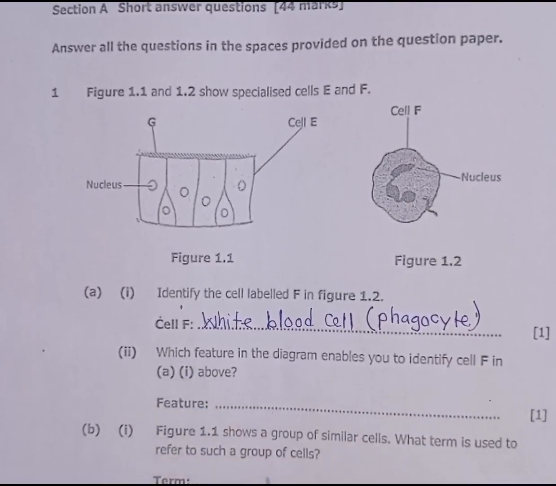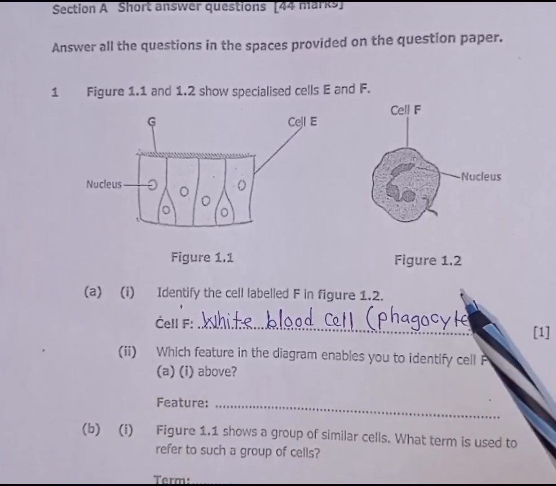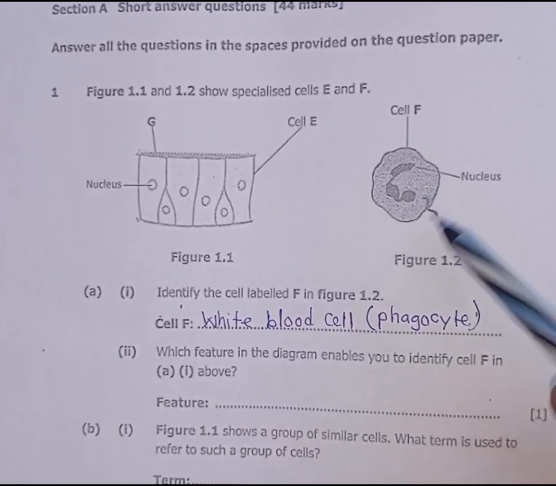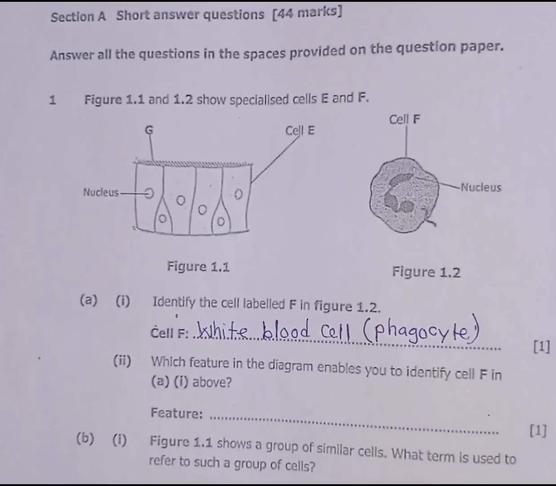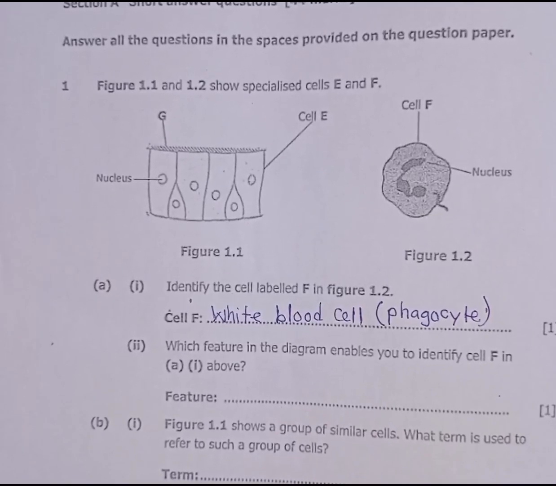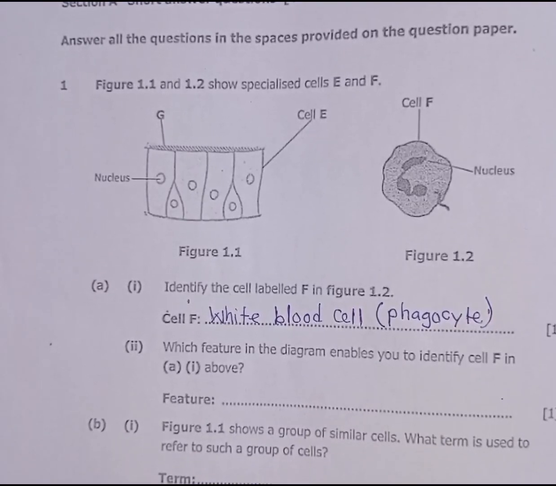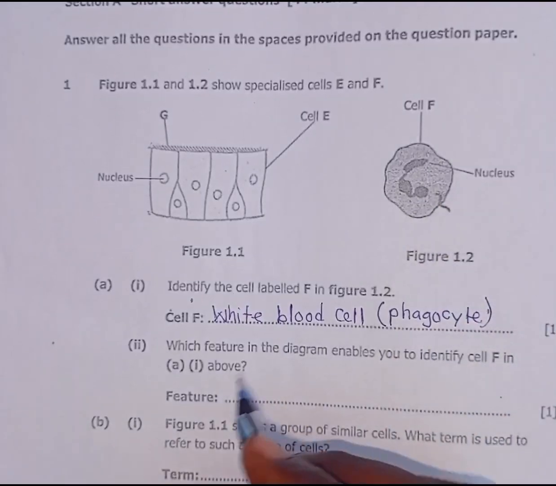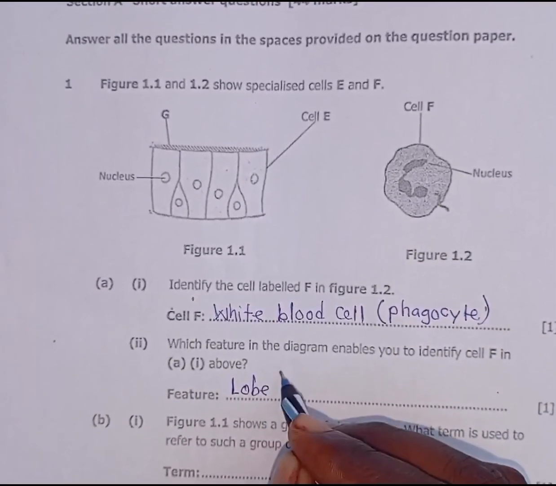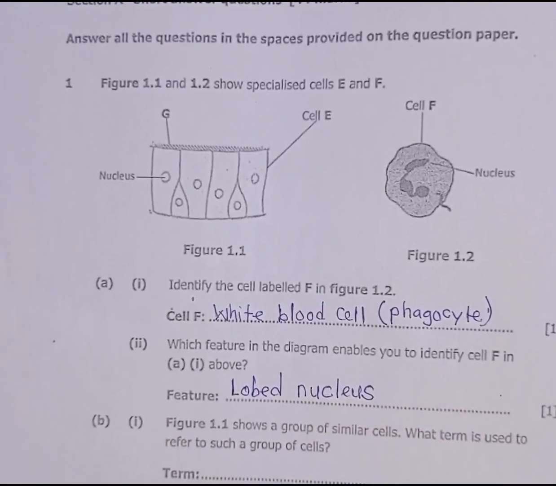I move to the next question, which is saying, which feature in the diagram enables you to identify cell F in A1 above? So one feature that enabled me to identify that this one is a white blood cell, to be specific, a phagocyte, is the type of nucleus it is having. Because I know that the phagocytes are the blood cells that fight diseases in the body by engulfing the bacteria. So have you seen the way the nucleus is? It is having what we get to call a lobed nucleus. So this is one feature that enabled me to identify that it is a phagocyte.